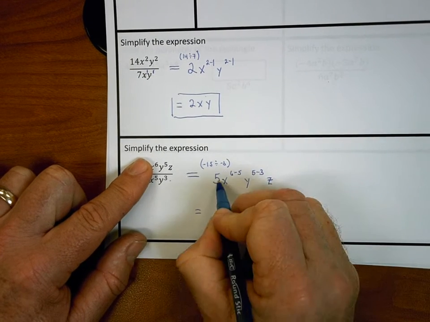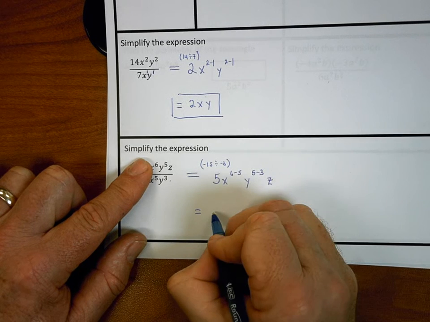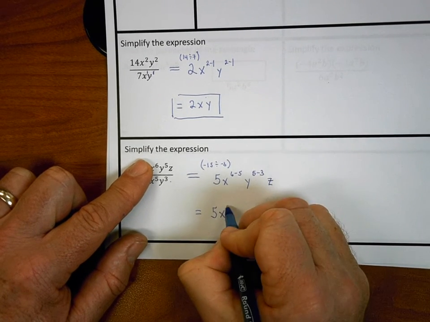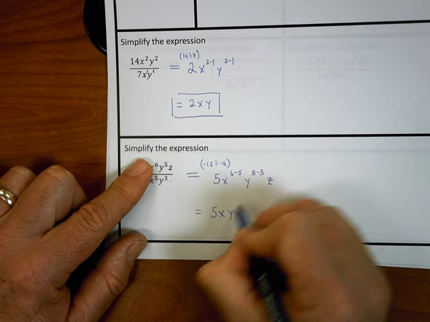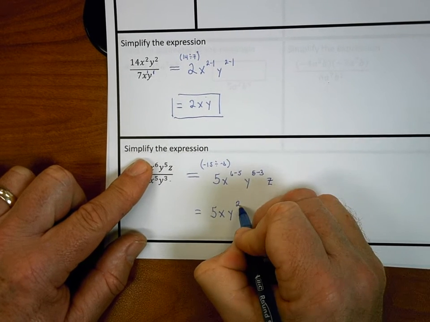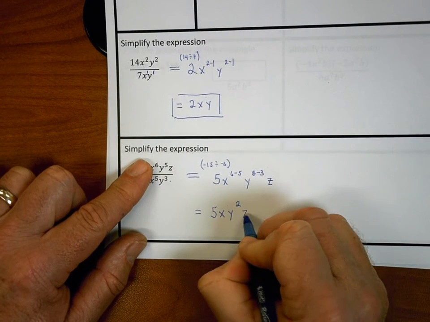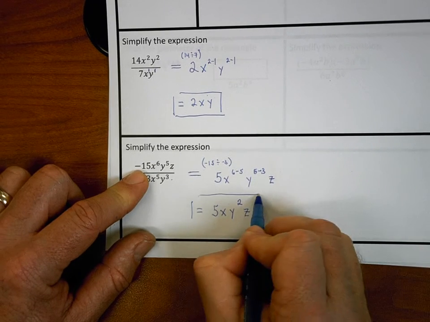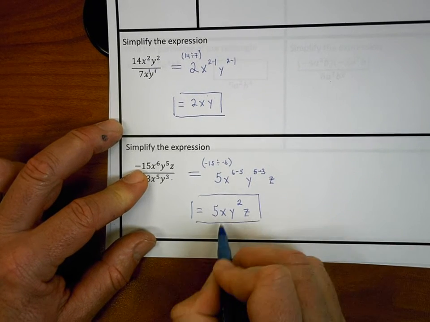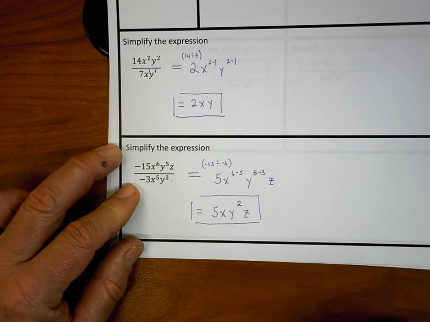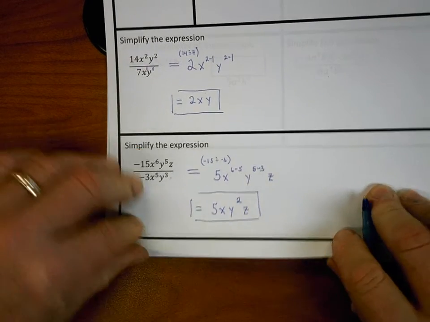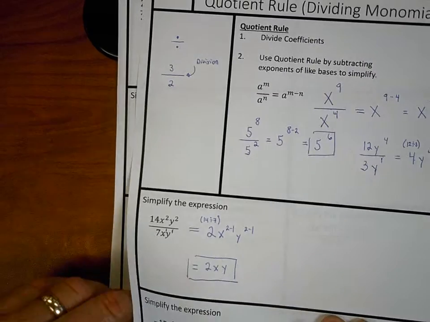Writing this final expression out in simplified form, I would get 5x, 6 minus 5 is 1, y, 5 minus 3 is 2, so I get y to the second z. Okay? Now, if you end up with a final expression that has multiple variables in it, always get in the habit of writing out the variables in alphabetical order. Okay? All right. So now let's move on to negative exponents.